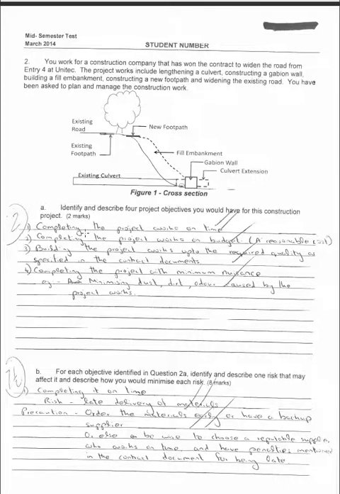But what a lot of people did was they just went time, cost, quality, safety. Now that would get you half marks. That would get you 1 mark out of 2. It's identify and describe. So this person here, completing the works on time, described it and identified it all in one go. Completing the project works on budget, once again described it and everything. So that's what got full marks for that. As I said, time, budget, quality, that didn't get you full marks.